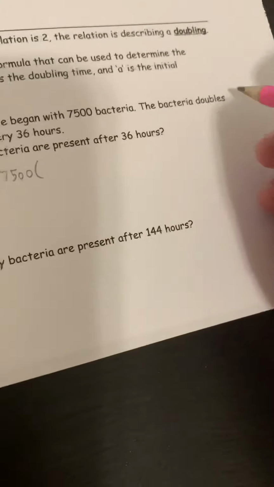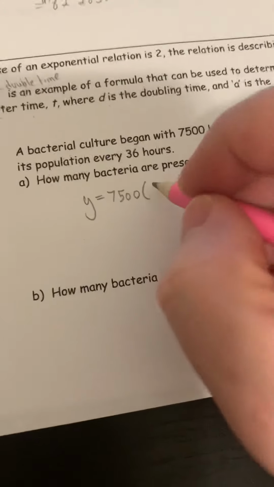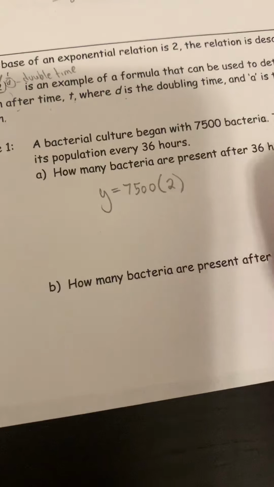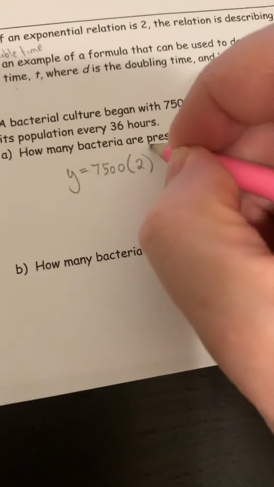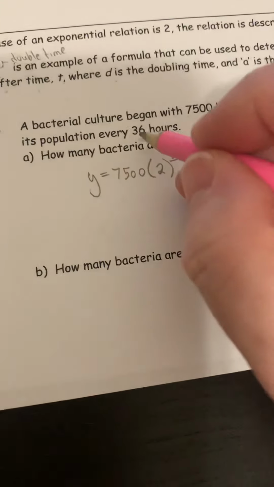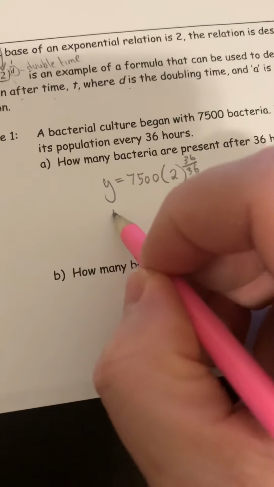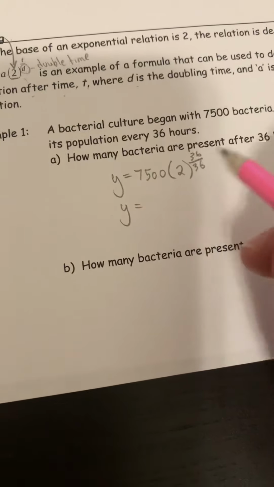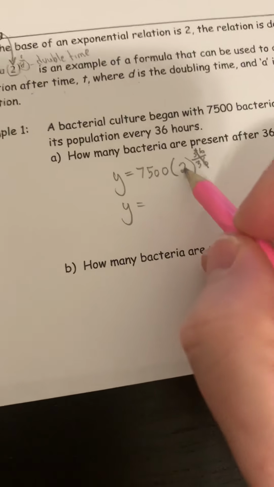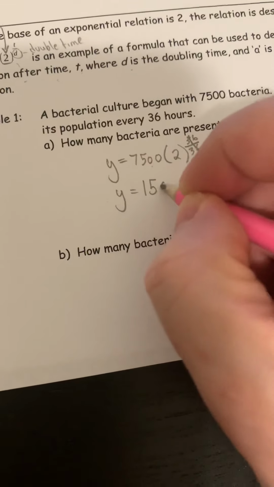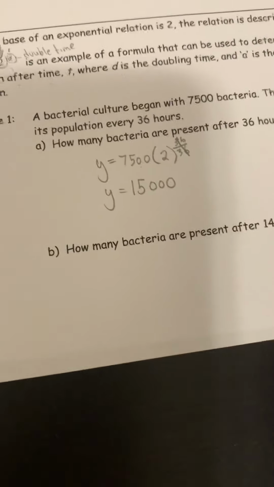We are doing double since it says doubles, so we're using 2 as our base. Okay, our time we want to know is after 36 hours, and our double time is 36. So 36 divided by 36 is just 1, it ends up canceling out. So we get 2 times 7,500, which is 15,000.